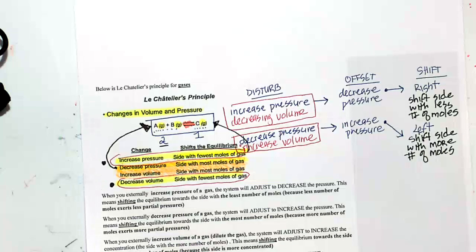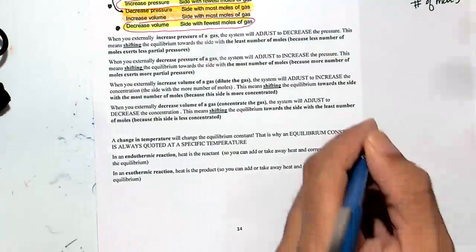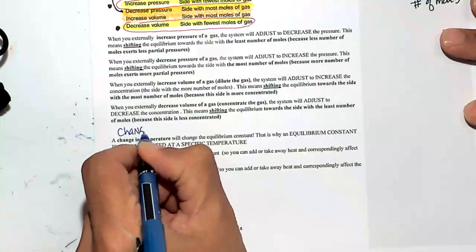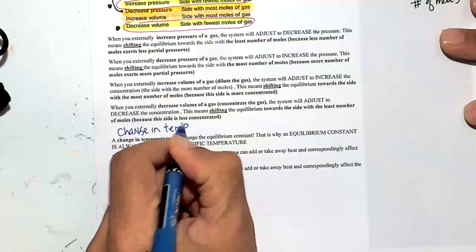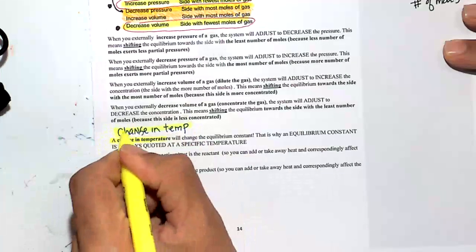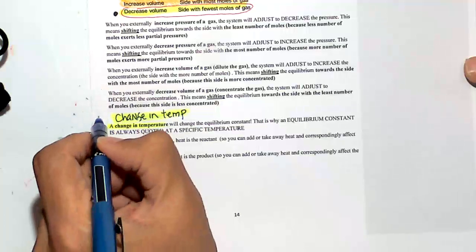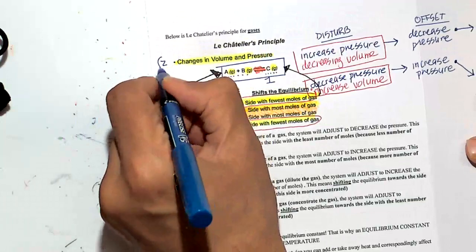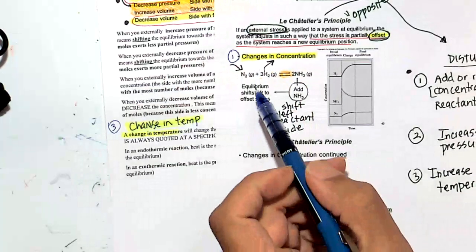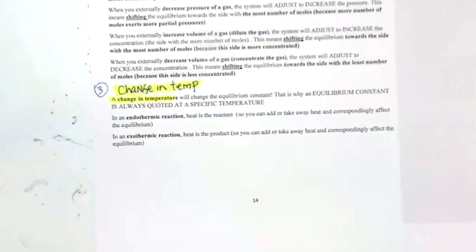Alright, so now let's go to the final thing here, and that is temperature. This is the final disturbance, change in temperature. Our final disturbance in the equilibrium, we can change the temperature. This is disturbance number 3. Disturbance number 2 is changing the pressure or volume for gases. Disturbance number 1 is changing the concentration of the reactants or products.